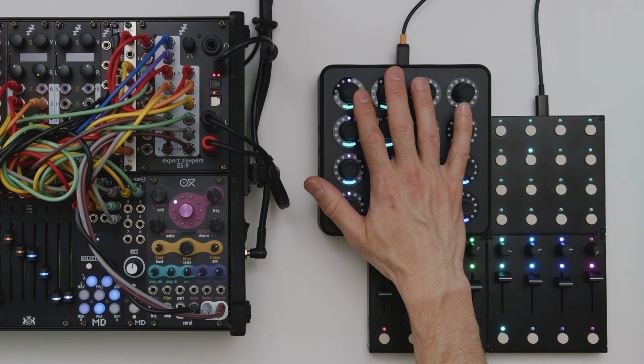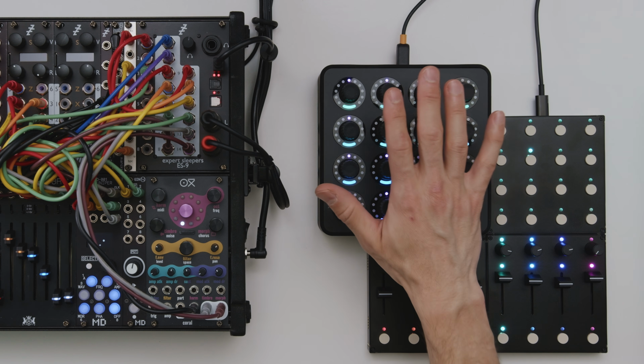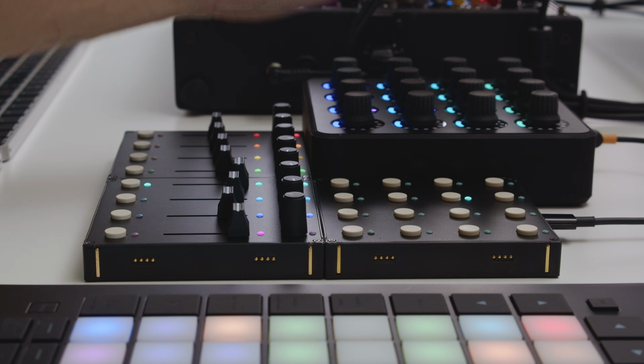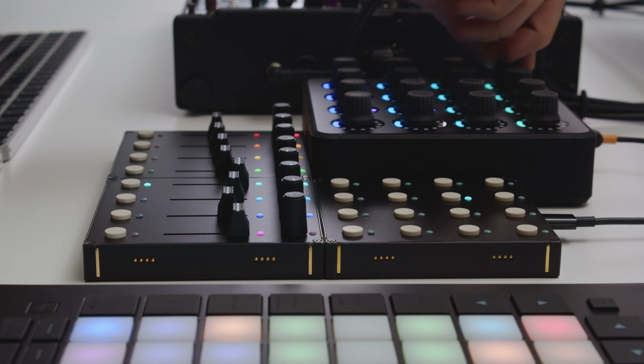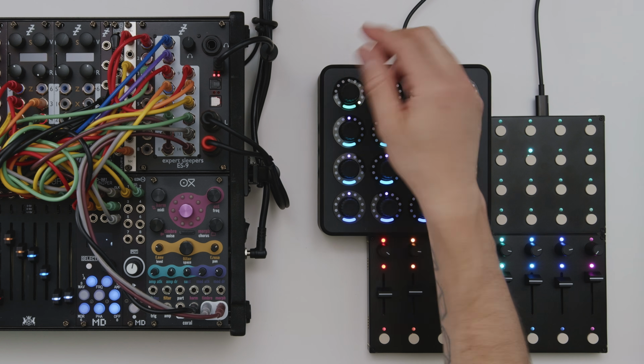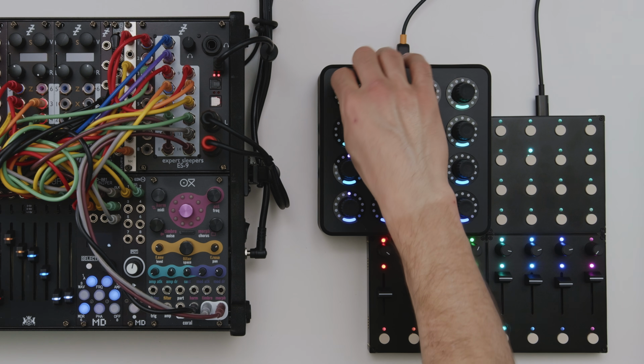My other MIDI controller is this MIDI Fighter Twister by DJ Tech Tools. This is possibly my favorite controller that I've ever used. The knobs feel amazing. They're so smooth. They're large enough that you can easily grab them. There's just the right amount of resistance.